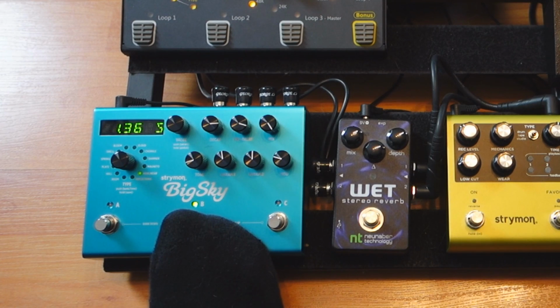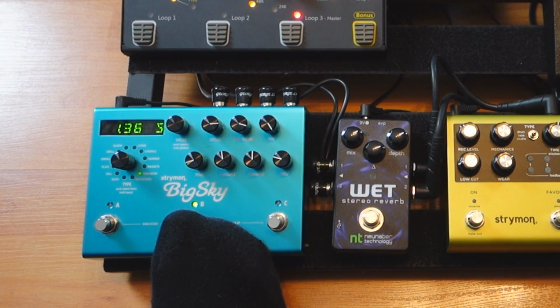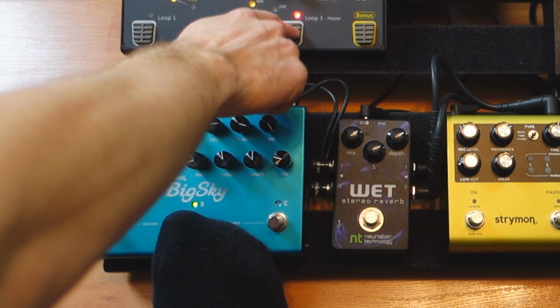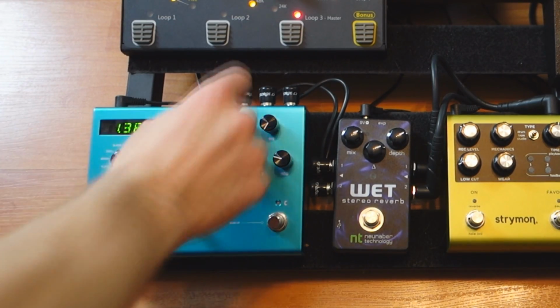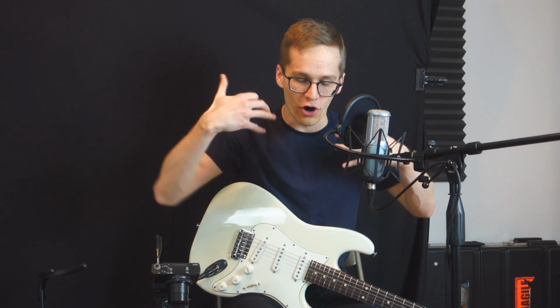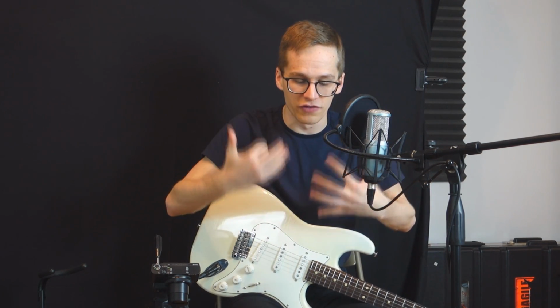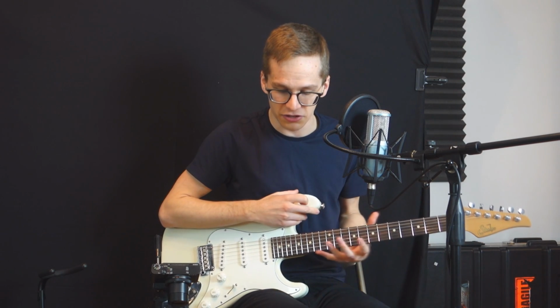And then I looped what I froze for a few seconds, so I could keep it underneath what I'm playing, so I could still take advantage of more of what this mode of the BigSky can offer. So I could play more on top of this loop.